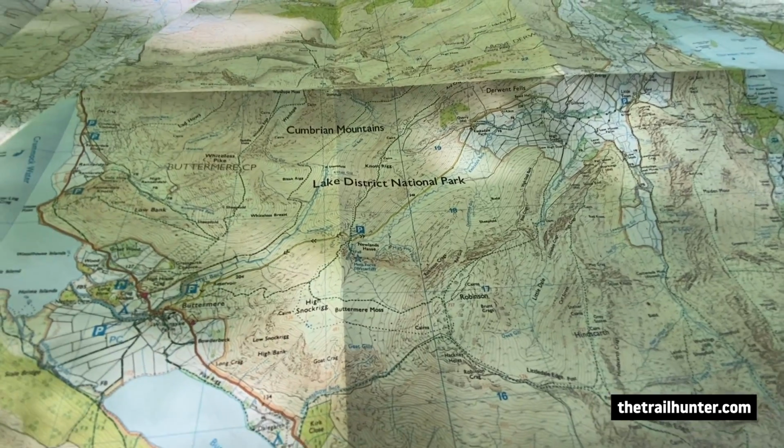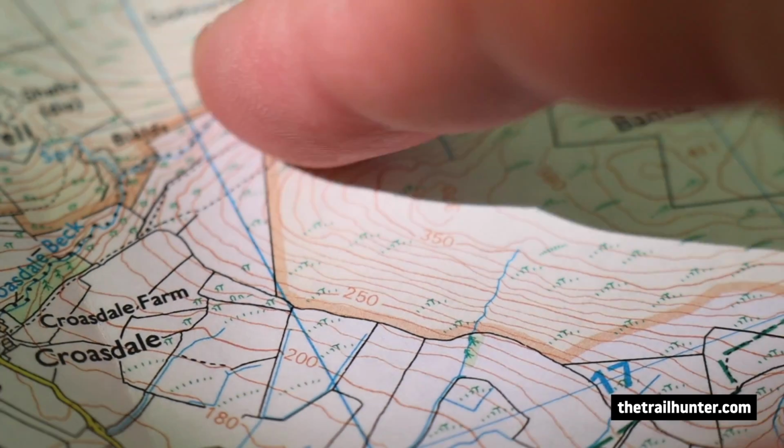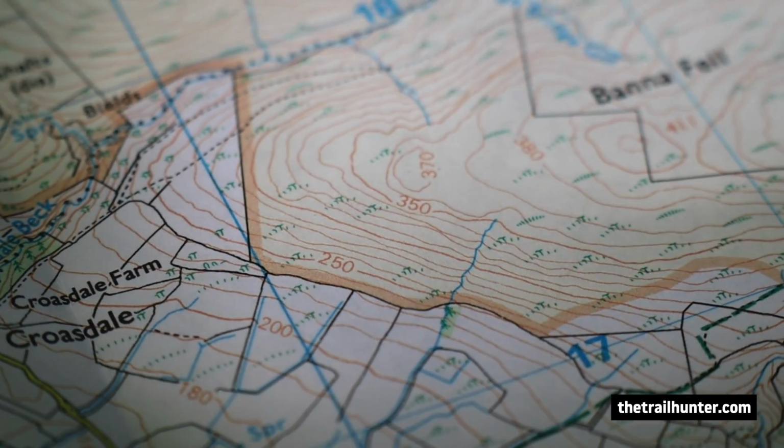They show all of the contour lines, water sources, public trails and footpaths and many other features. But we're going to be looking in particular at the differences between open access land and private land.